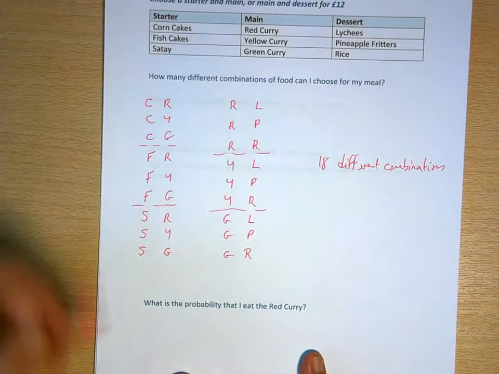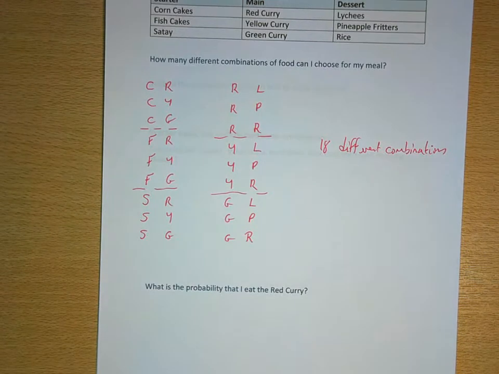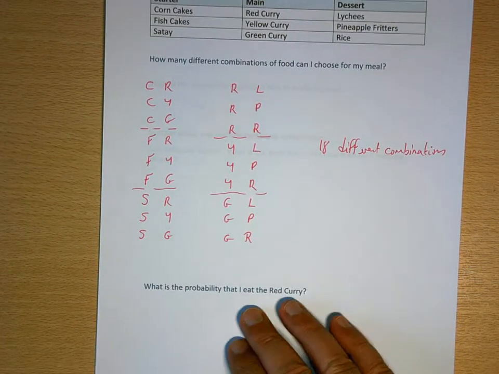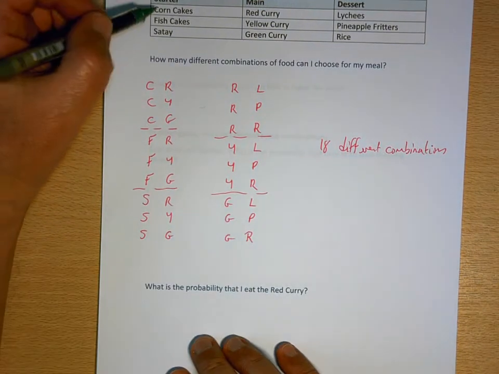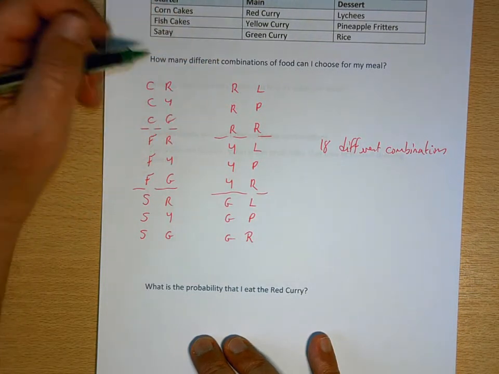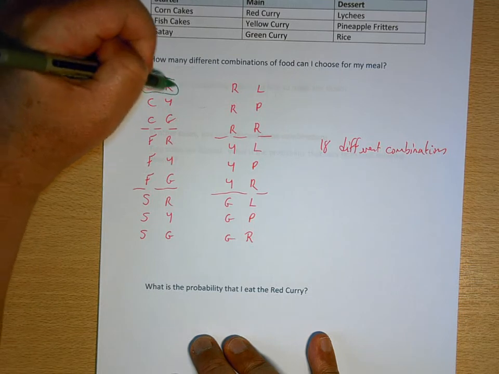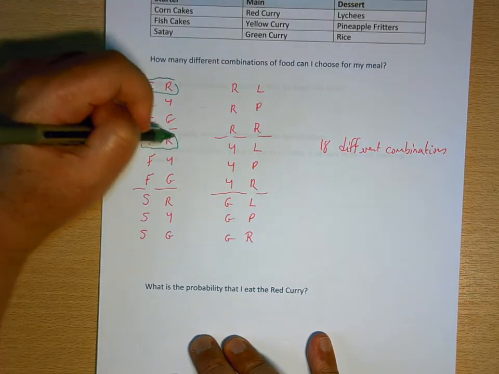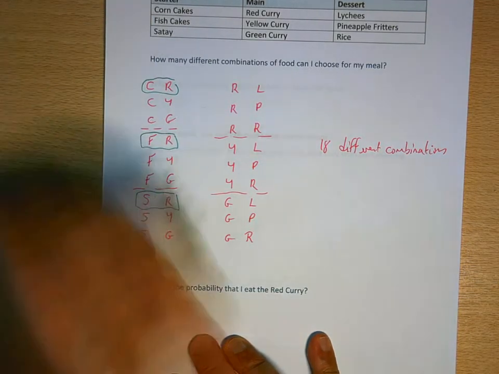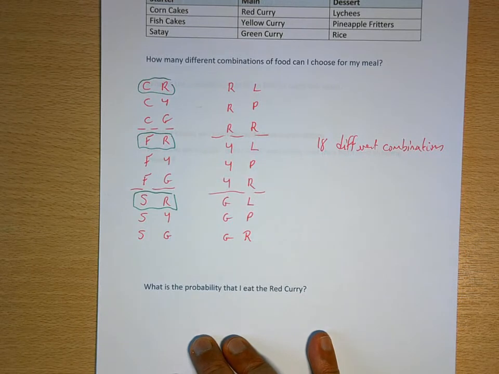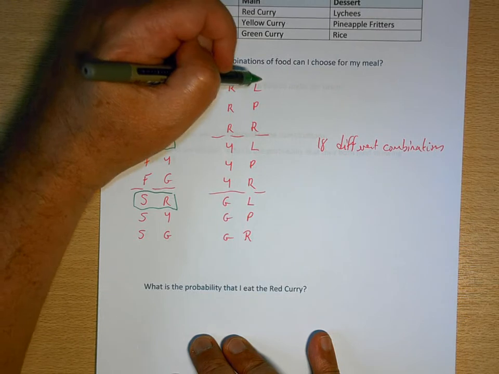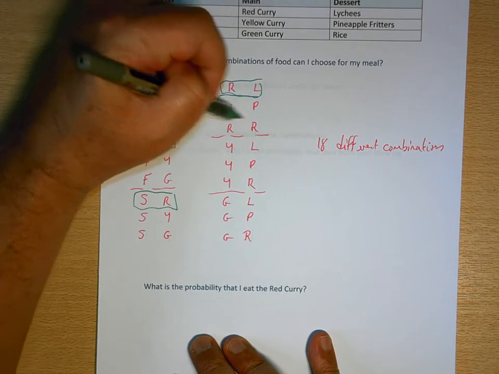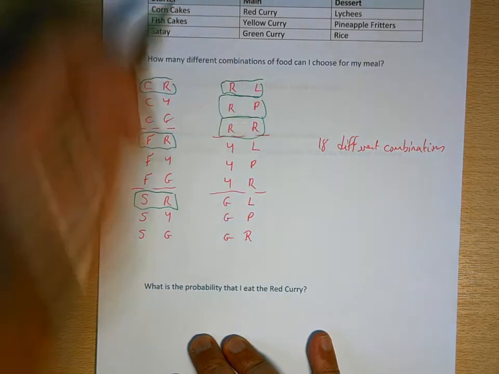What's the probability that I eat a red curry? So the chances of me eating a red curry, well, I could have gone starter and main, and then that would have been one, that would have been one, that would have been one. Or I could have had a red curry main with desserts, which would have been that one red, and that one red.